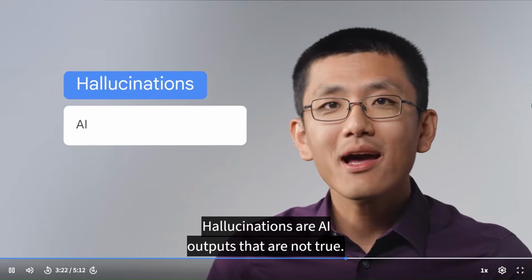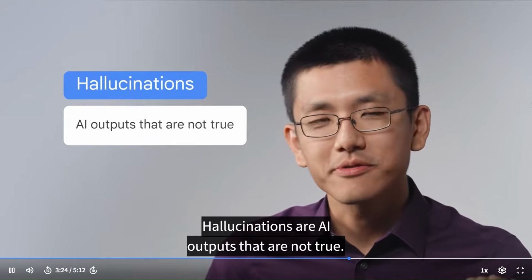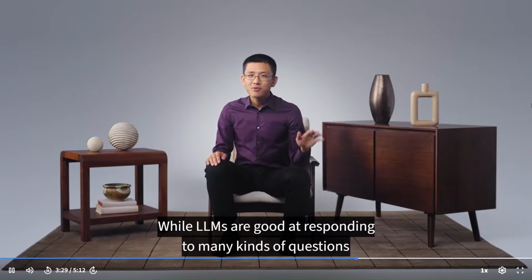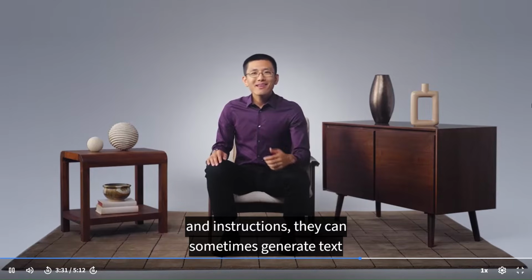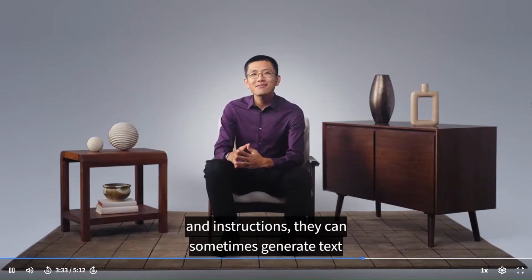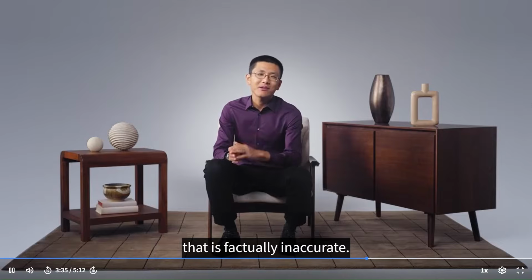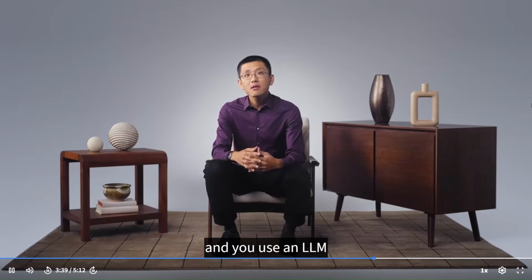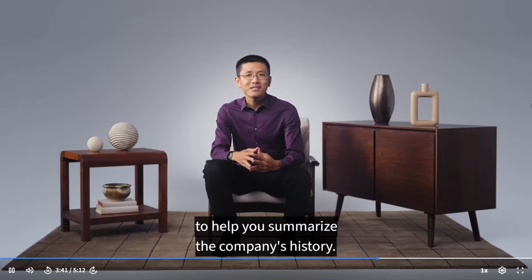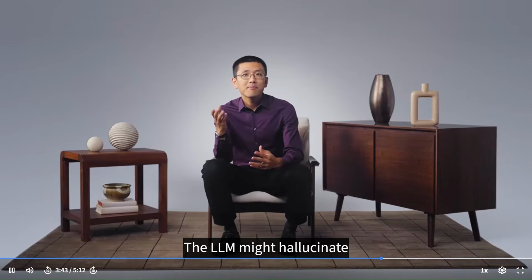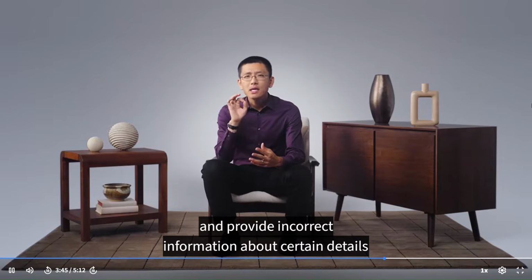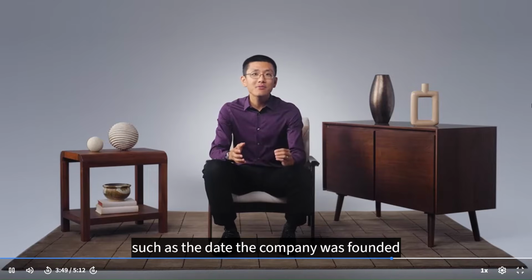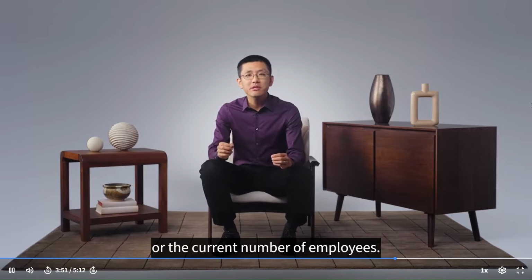Hallucinations are AI outputs that are not true. While LLMs are good at responding to many kinds of questions and instructions, they can sometimes generate text that is factually inaccurate. Let's say you're researching a company and you use an LLM to help you summarize the company's history. The LLM might hallucinate and provide incorrect information about certain details, such as the date the company was founded or the current number of employees.